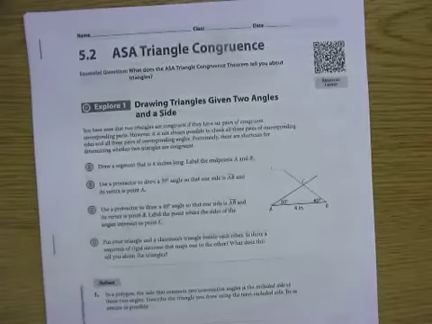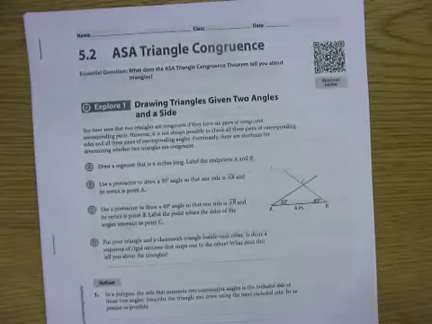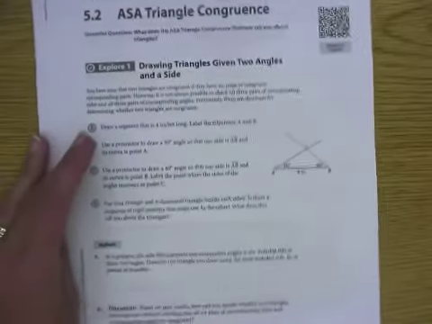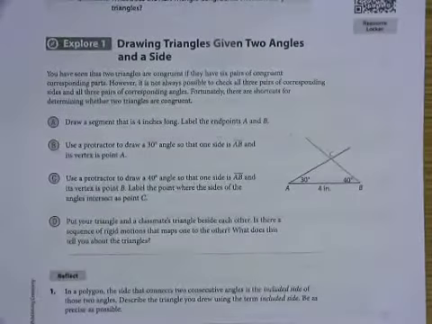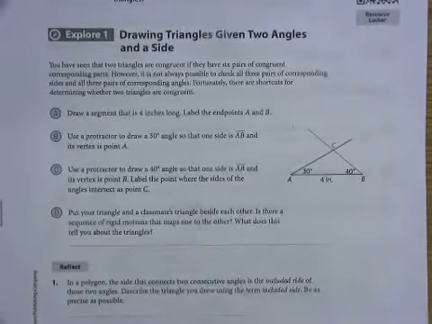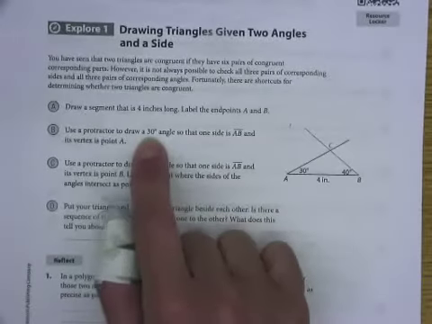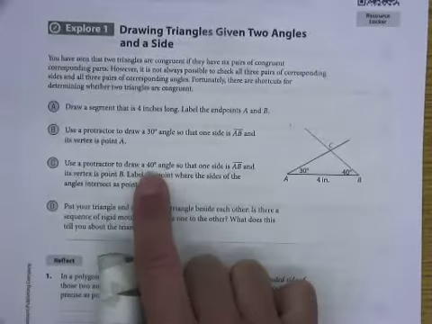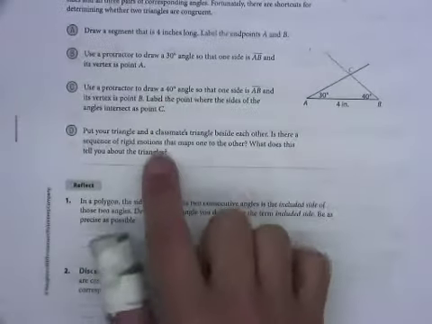In this next lesson, we're starting to talk about what shortcuts, perhaps, we can take to determine that two triangles are congruent. We're starting with ASA Triangle Congruence, which is an abbreviation for angle, side, angle. You'll notice in this first explore activity that they're asking you to draw a segment that's 4 inches long and label the endpoints A and B, and then to use a protractor to draw a 30-degree angle, and a 40-degree angle, and so on and so forth.